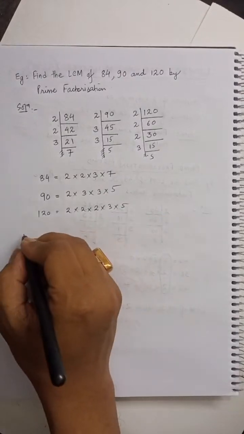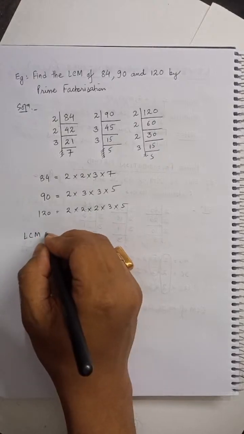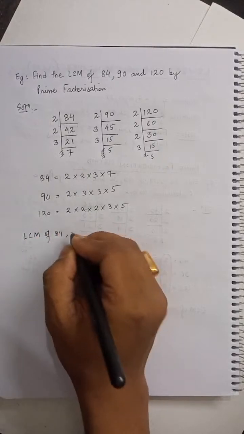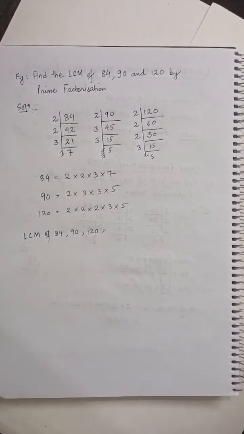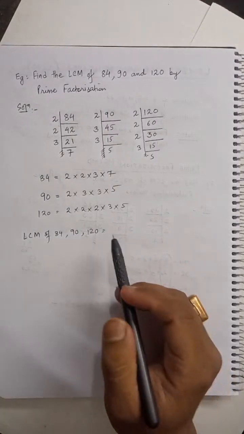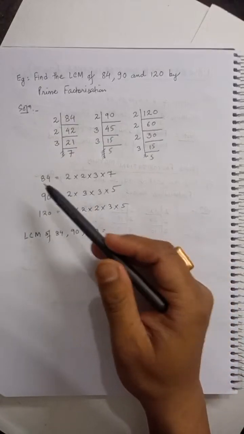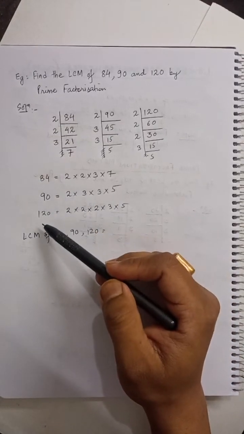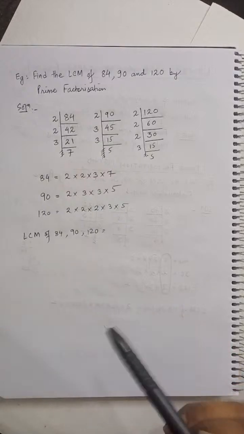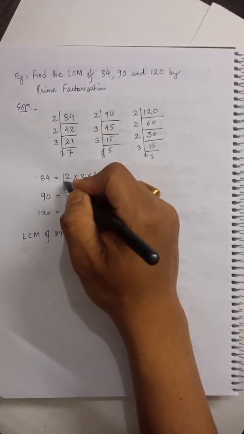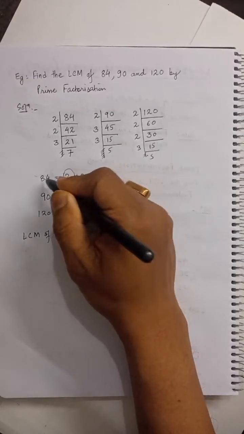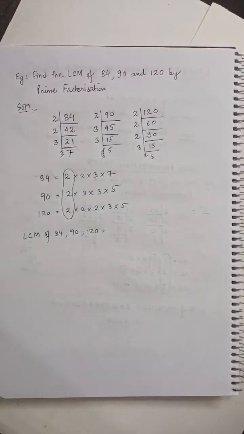So let me write LCM of 84, 90, 120. So what we'll have to do? We'll have to list all the factors which are found common for 84, 90 and 120. Like if you look at this, 2 is common in 84, 90 as well as 120.